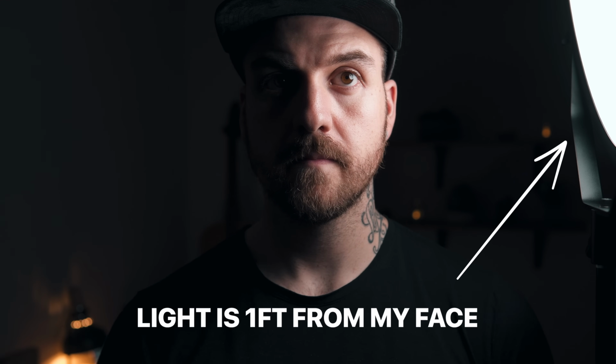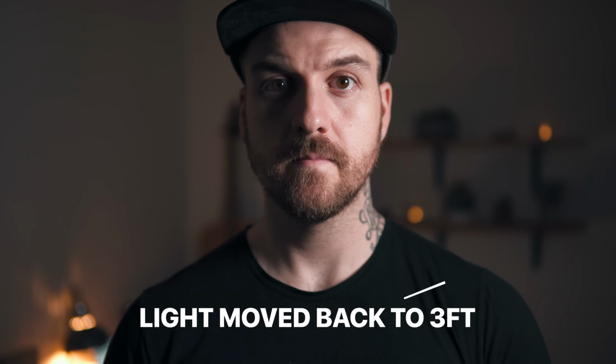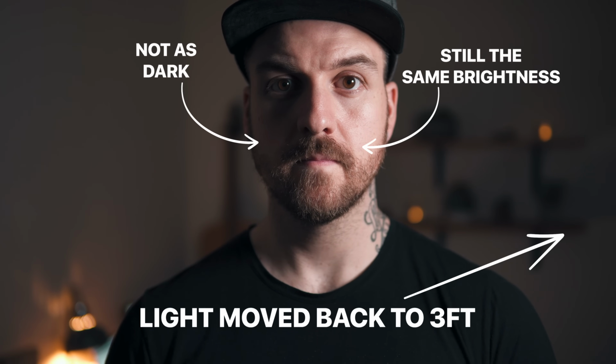Here's another example. If I put a side light on my face like this, see how quickly the light dissipates before it gets to the other side of my face. Now, if I move the light back and turn it up to match exposure, you'll notice that much more of my face is being lit. Because I'm farther from the light, it's not dissipating as quickly at this point.